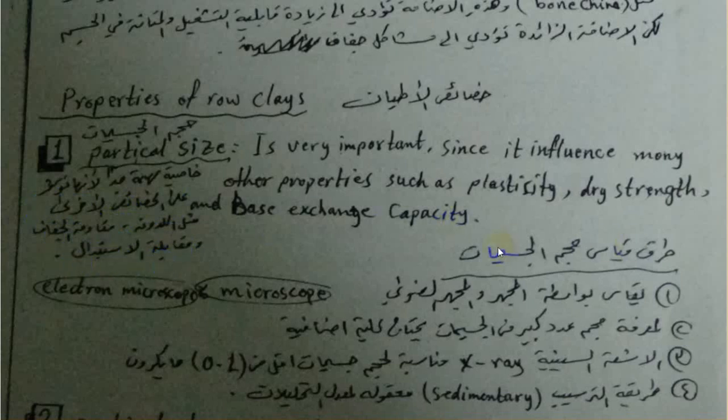The ways to measure the size of the particles. The particle size is measured by the following methods. The first method, as illustrated here, is by using the electron microscope as well as light microscopy, as you can see in front of you.